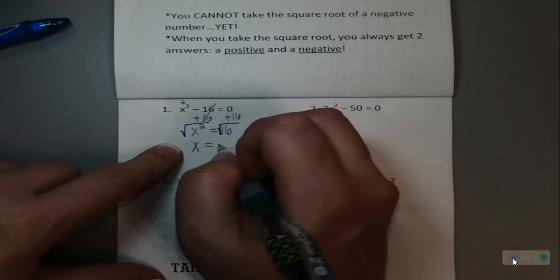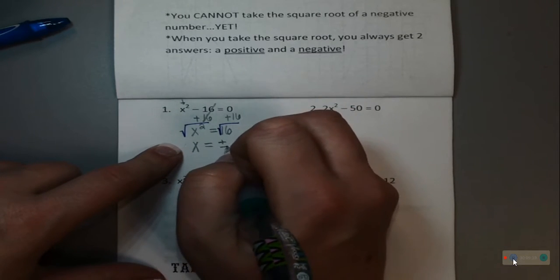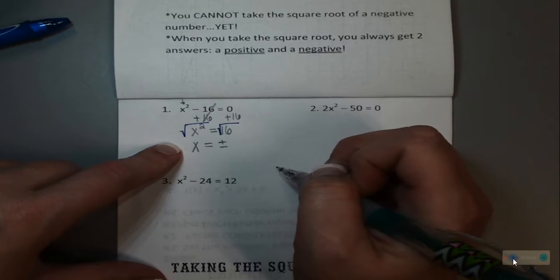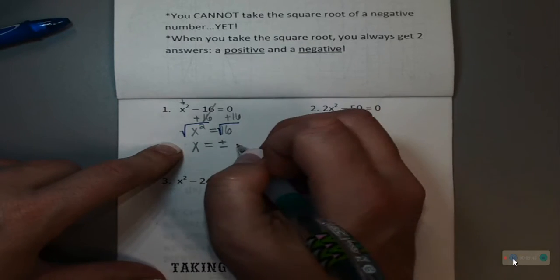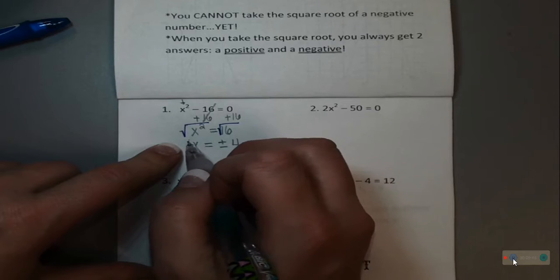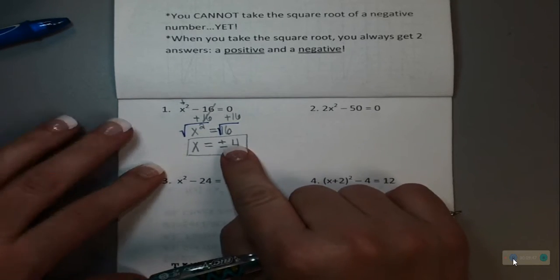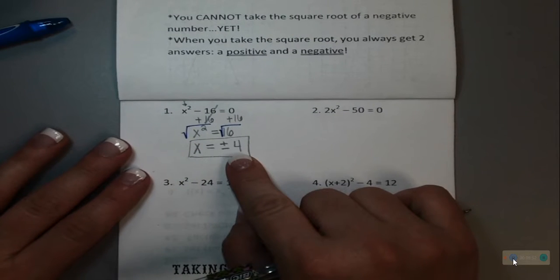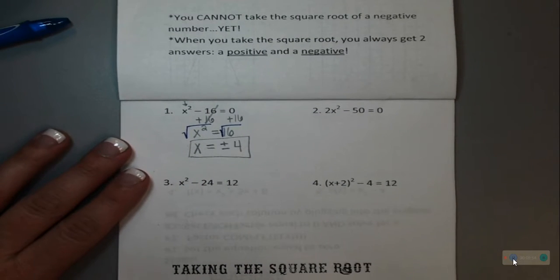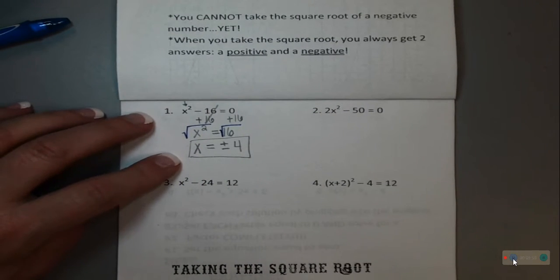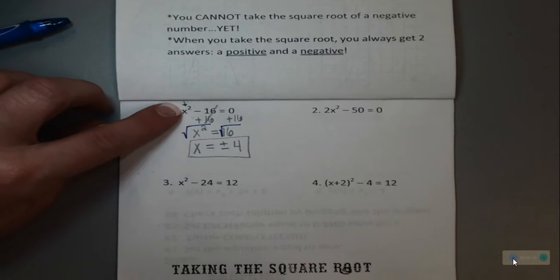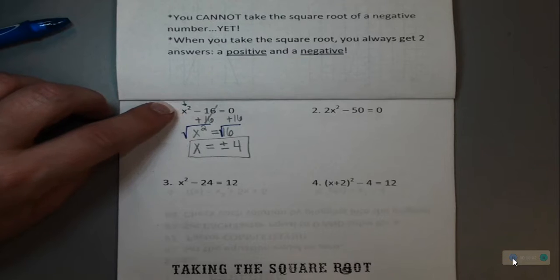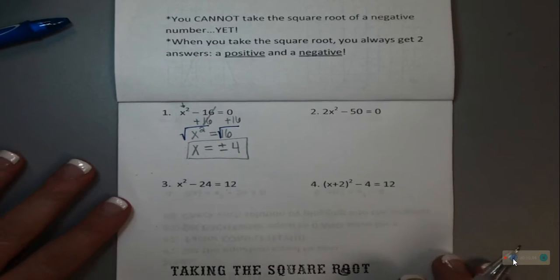Automatically, when you take the square root of a number, you know you get a plus and a minus. And what is the square root of 16? 4. So your x-intercepts would be at positive 4 and negative 4. What you're trying to do when you take the square root is you can only have x squared. You can't have an x term, and you're getting it completely by itself.